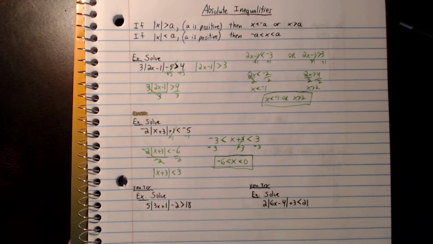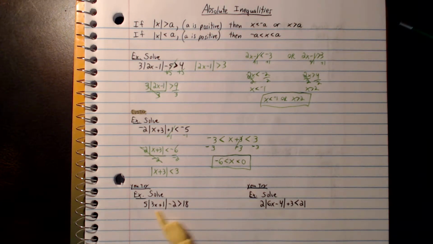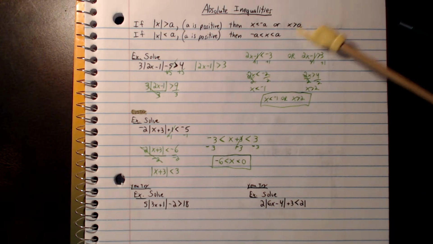So you have 2 more left to do. I'm going to leave these up here as a reference. So once you start solving these and you get to a certain point, look back to these. Pause the video and resume when you're ready to check your solutions.